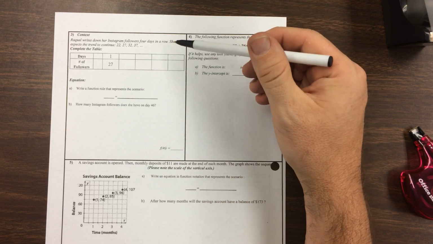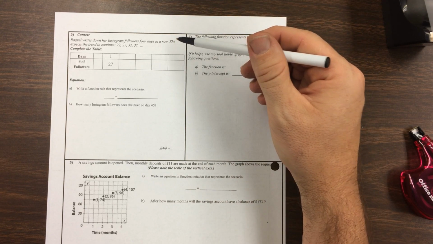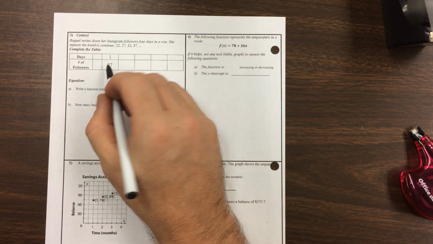All right, let's turn this over. Another one. Raquel writes down her Instagram followers for 4 days in a row. She expects the trends to continue. 22, 27. Okay. So we already have the second day.